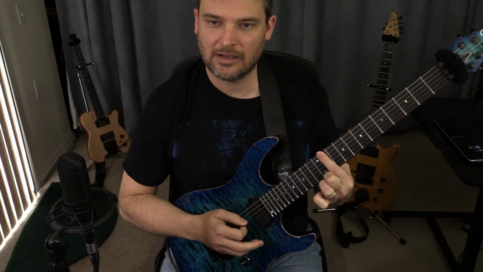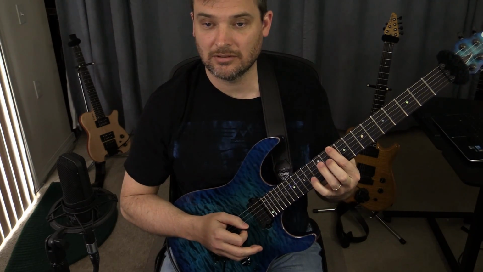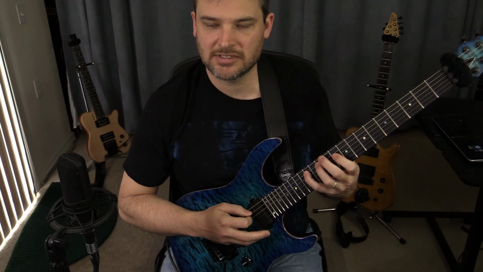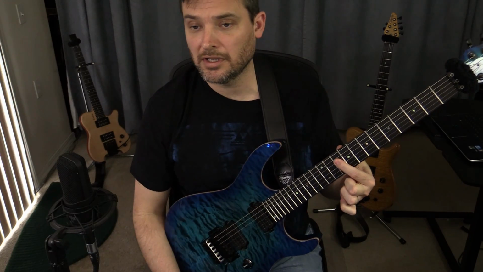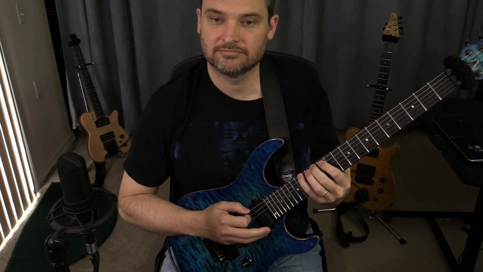Okay, so now I have to shift down to pattern 2 right here on this D note, and then I go up pattern 2. 1, 2, 3, 4, 5, 6, 7, 8, 1. Now this time I'm landing on the root. So that sounds like.